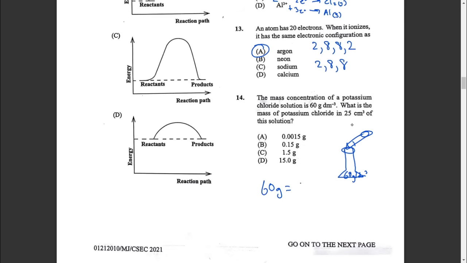Okay, so what we know is that 60 grams are contained in 1000 cm cube. We convert dm cube to cm cube because it's easier to work with. So 1000 cm cube will contain 60 grams of potassium chloride. Then after we pipette 25 cm cube, what mass will be in that? We don't know. So we cross multiply and make x the subject.